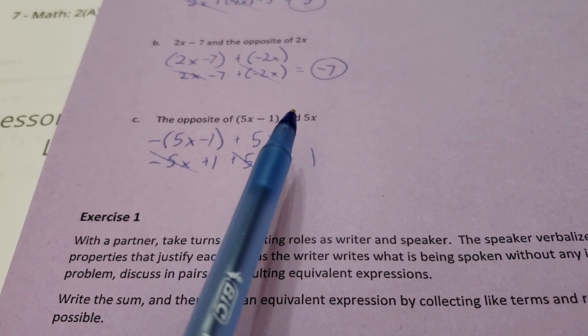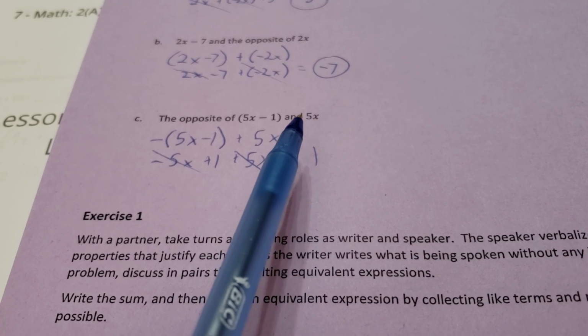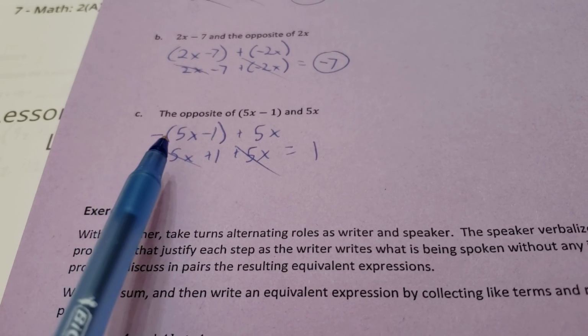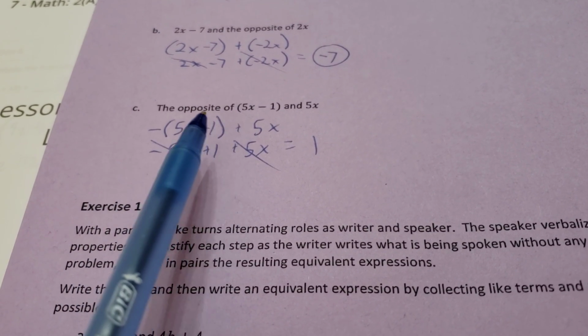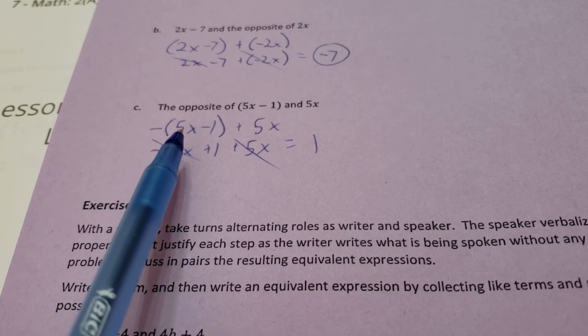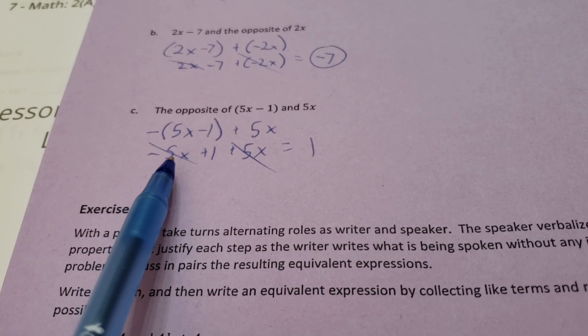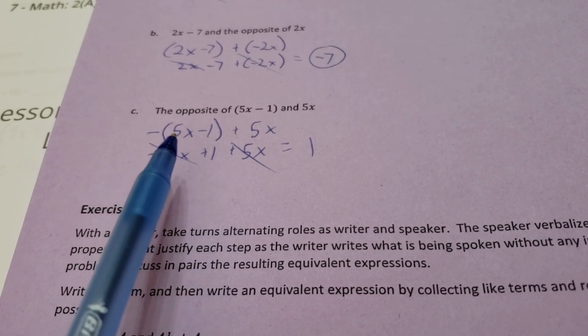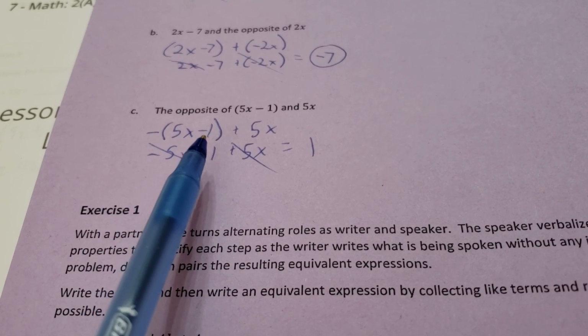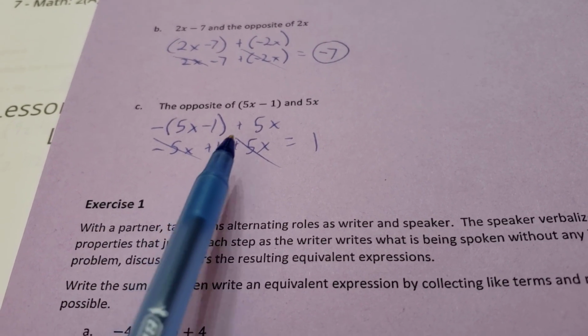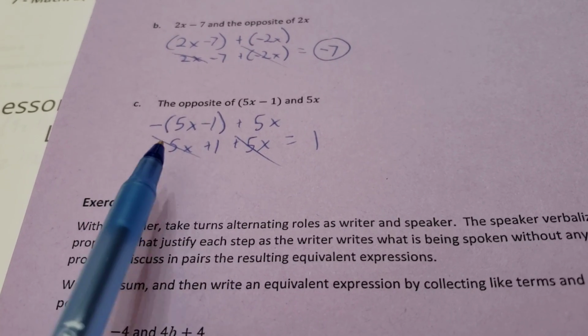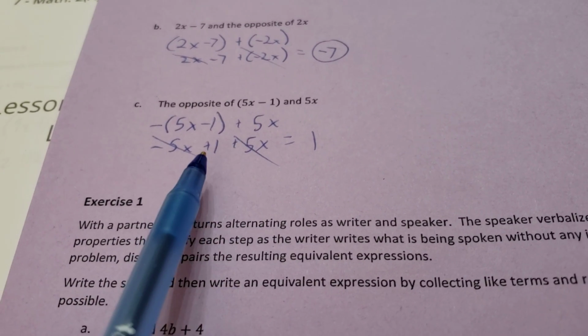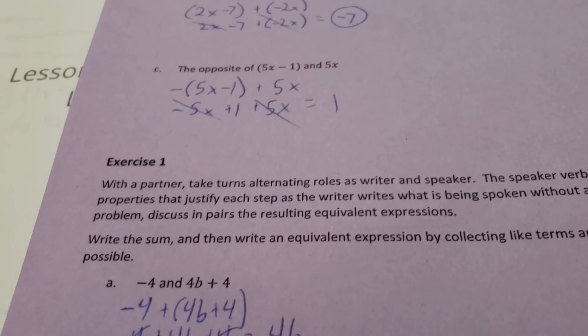I'm still trying to find the sum, so that "and" means plus. But the opposite of this means the negative version of everything you see here. So negative 5x is now negative 5x, and the negative 1 becomes actually a plus 1. Think of it like adding the opposite. So it turns into a plus 1. And I still got my plus 5x here. So the 5x's got rid of each other. All that's left behind was a plus 1.